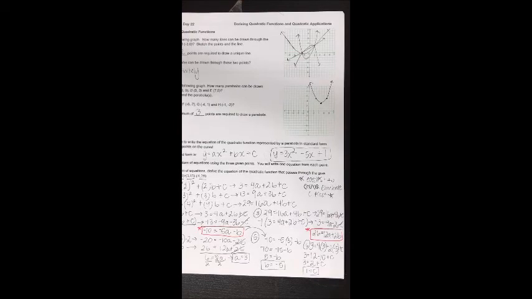All right, guys, so that's how to derive quadratic functions. So go ahead and turn your page of notes. Okay, so we can also write the equation of a quadratic in vertex form if you are given the vertex of the graph and another point on the curve.